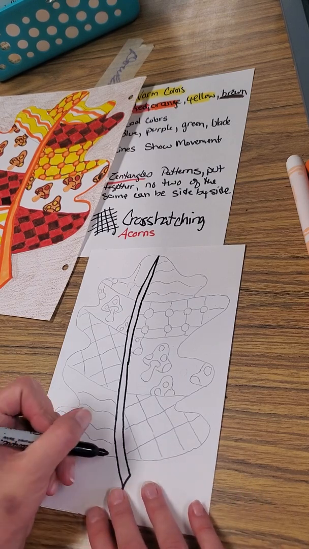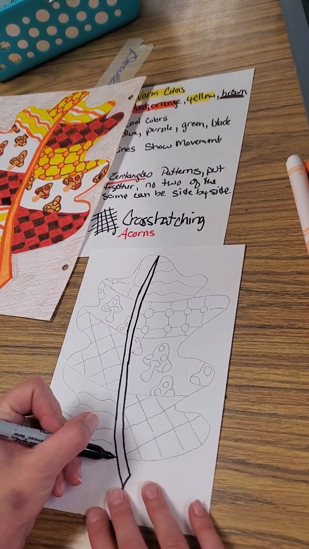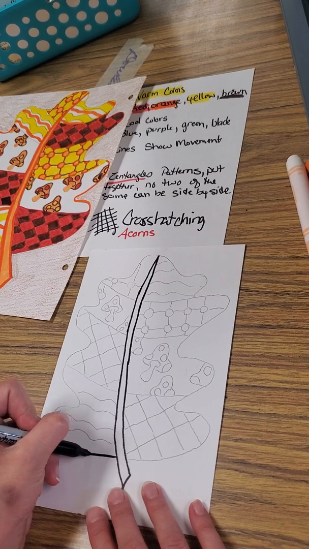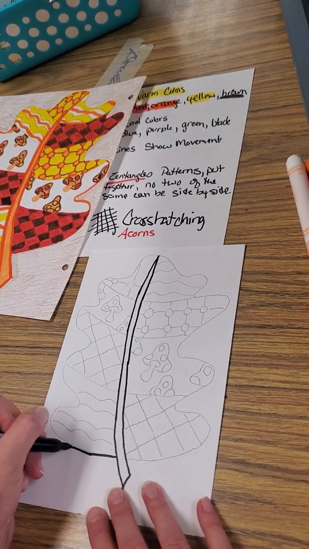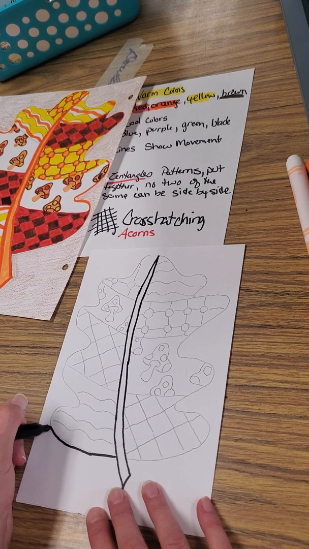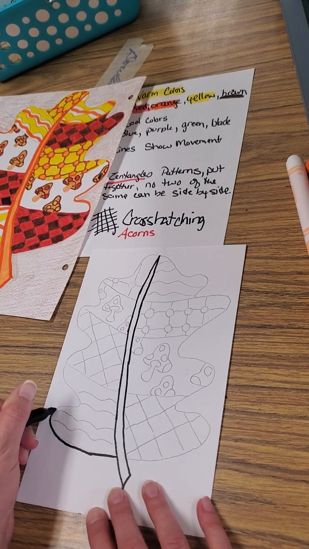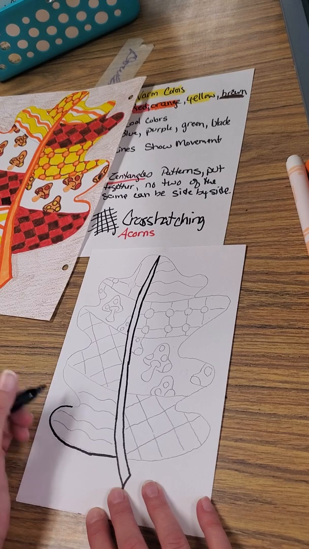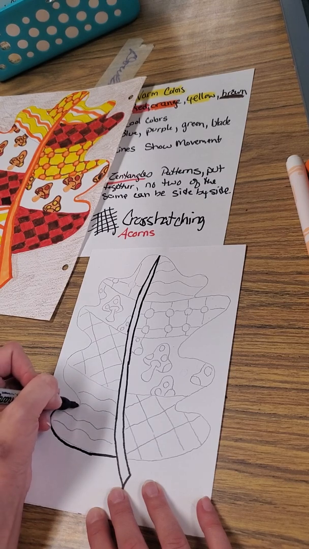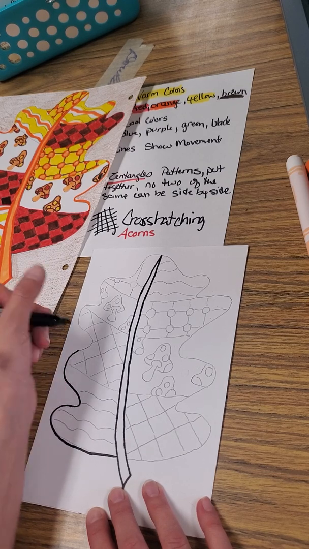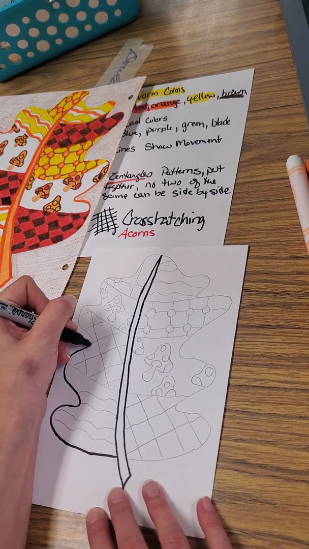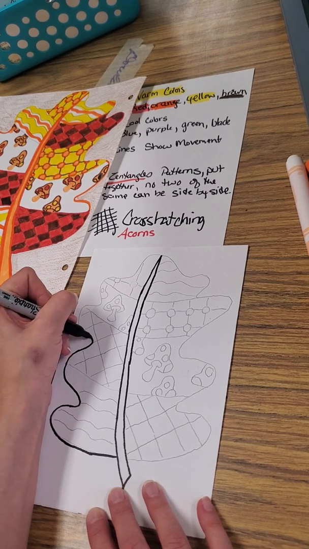Now for your oak leaf shape. You're just going to come out from your stem, because the stem is what we just drew. And you're going to draw a line that curves up and around and bring it back in, curve it up and around. Let's keep it going up, curve it back in, and it needs to be the size of your paper.